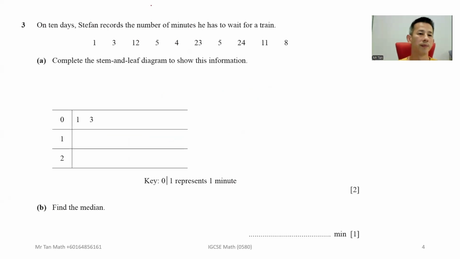Question 3. On 10 days, Stefan records the number of minutes he has to wait for a train. Complete a stem and leaf diagram to show this information. Okay, the key here, 0, 1 represents 1 minute. So this is 1, this is 3. So you done 1 and 3.